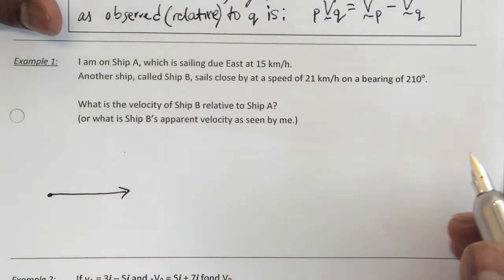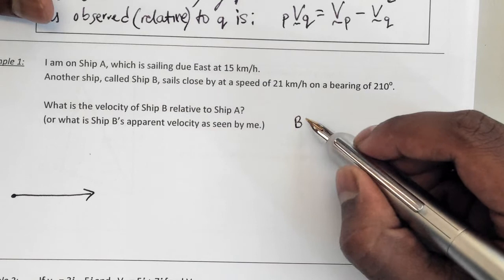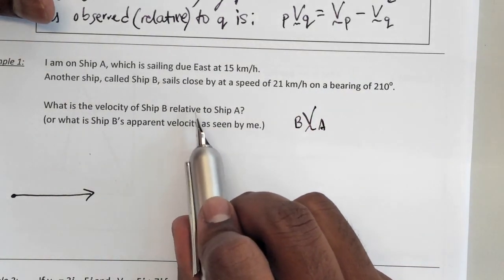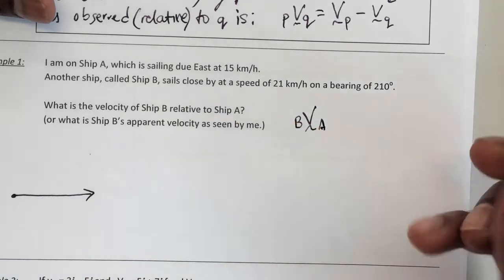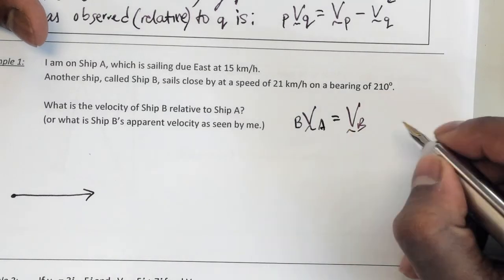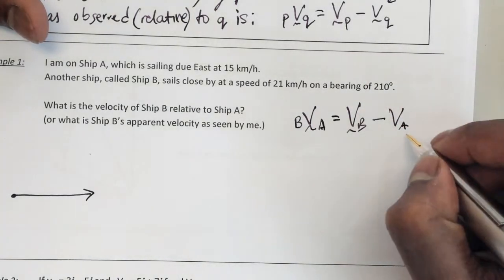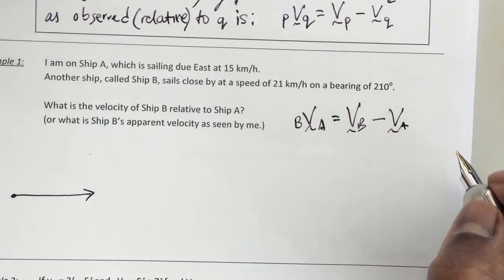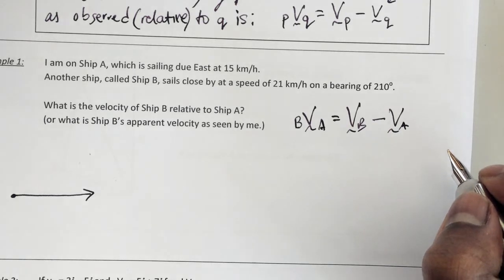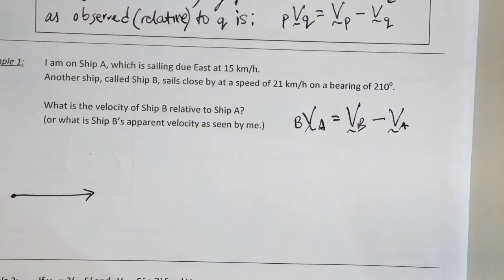Hold on, let's draw the rule first. So we need B A, right? I need ship B relative to ship A. So this would be the velocity of B take the velocity of A. So sailing due east, is that from east or is that to east?